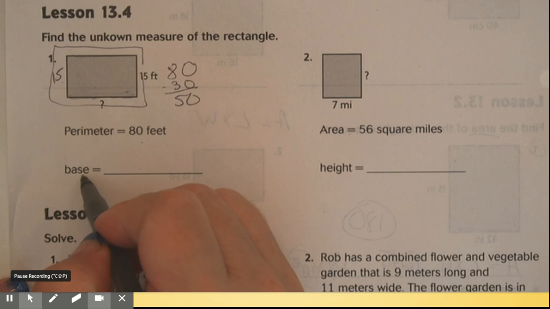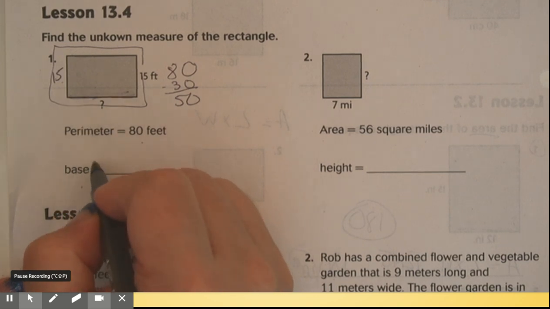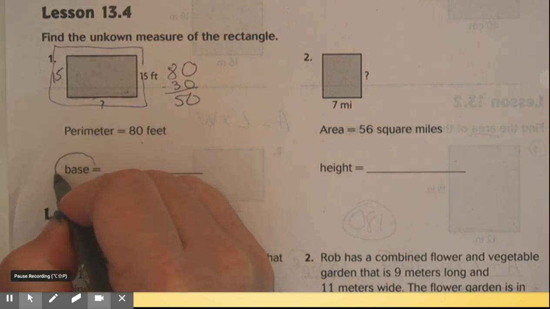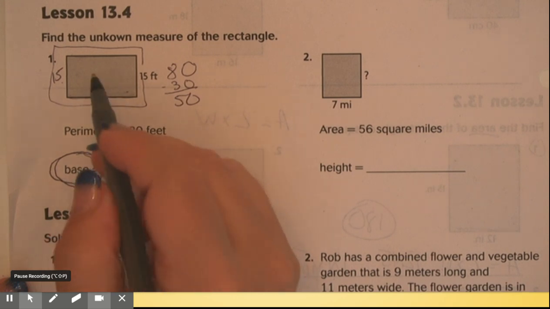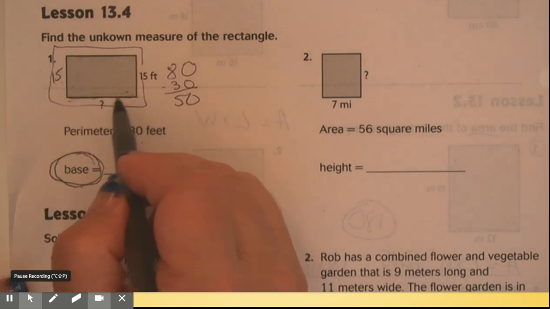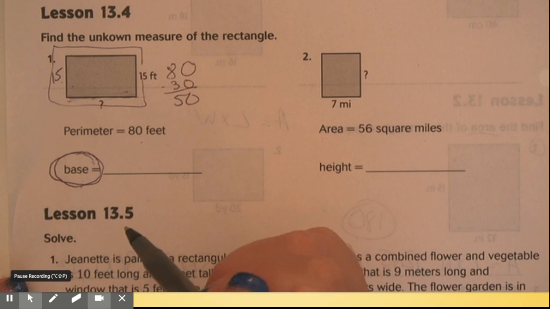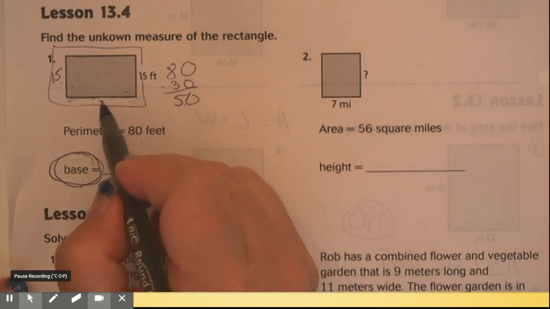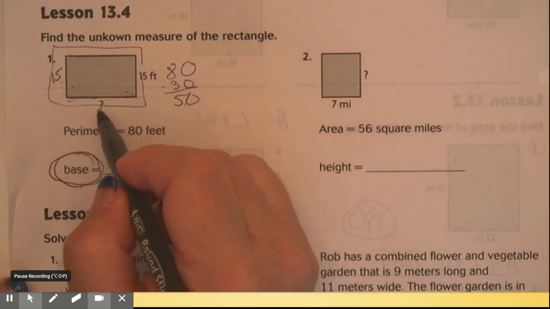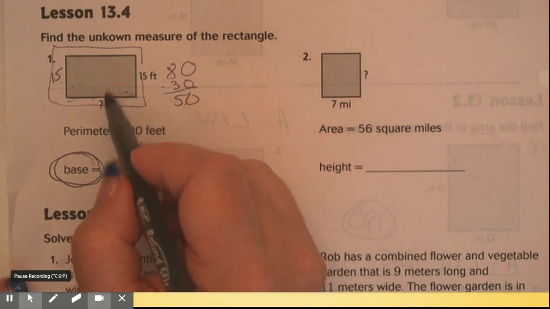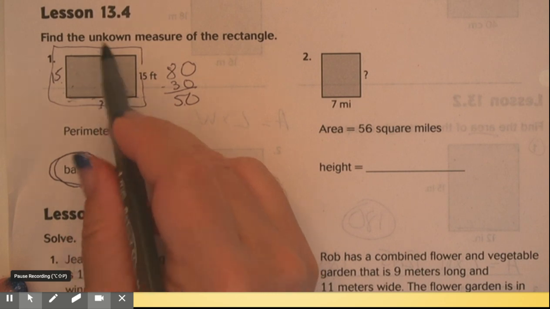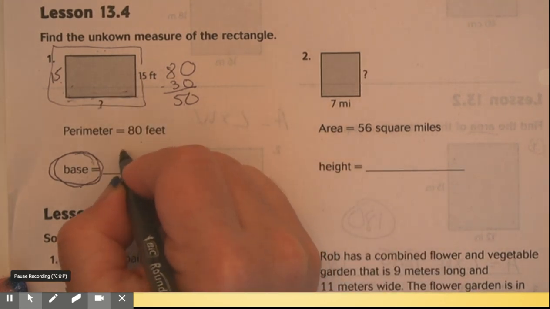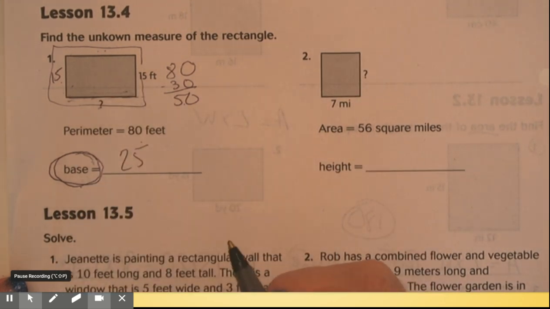I love the word base here. Base means the bottom of the length there. So this is your first word of the day. Your word of the day is base, B-A-S-E. So it's going to be down here at the bottom. When you're doing volume, you're going to be using the word base a lot. So how long is just this side? Well, this plus this is 50. These are the same. 50 cut in half, if you have 2 of them, is 25 and 25. So the base is going to be 25.